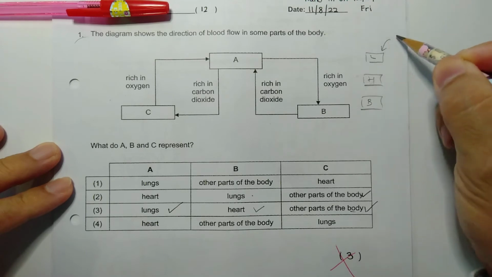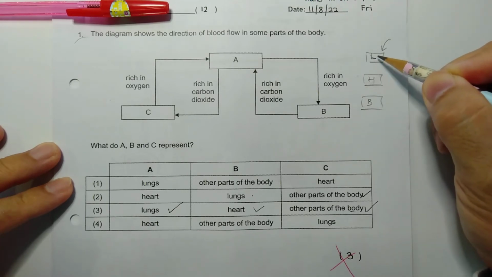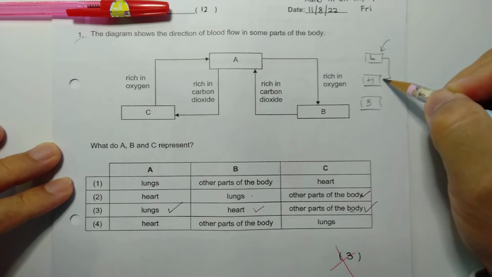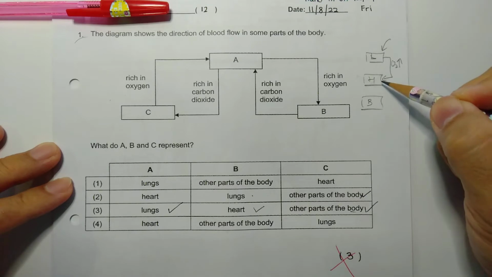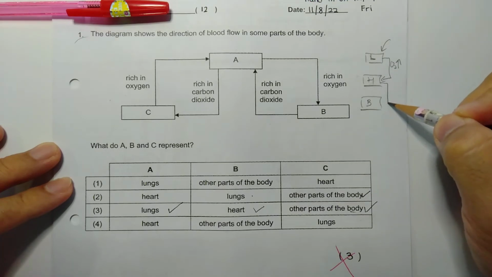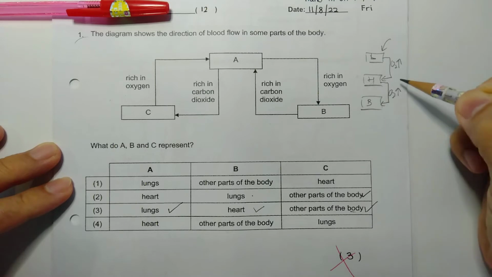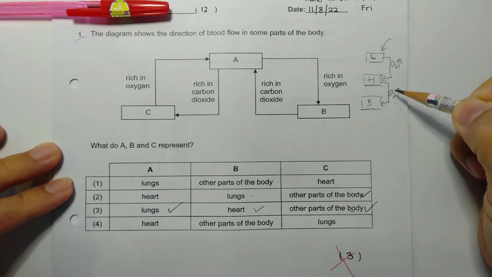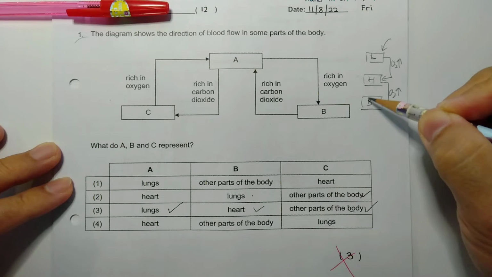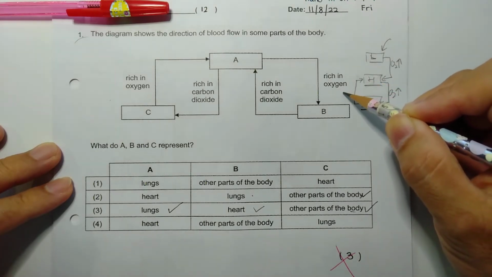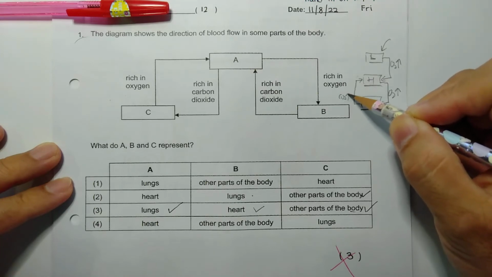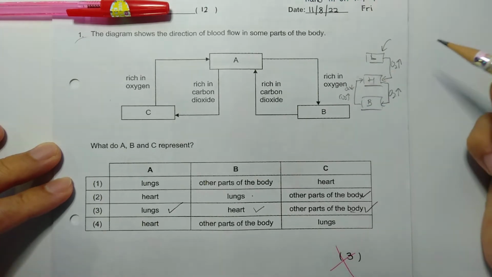Air comes in through your respiratory system, through your nose, windpipe, and lungs, and oxygen is absorbed through the air sacs in the lungs, and the oxygen-rich blood will then flow to the heart. The heart will pump the oxygen-rich blood to all parts of the body. And then the cells in the body will use the oxygen and give out a waste material called carbon dioxide. So here the blood will be rich in carbon dioxide and poor in oxygen.